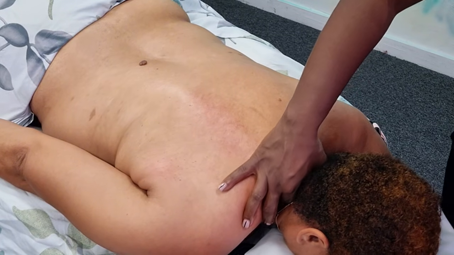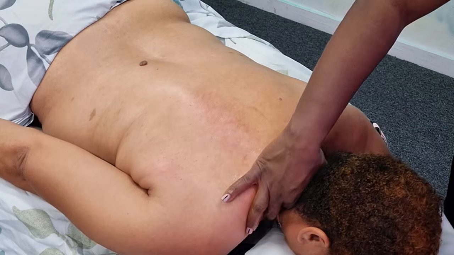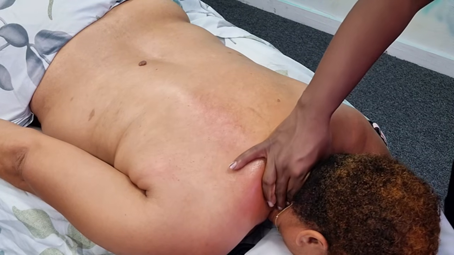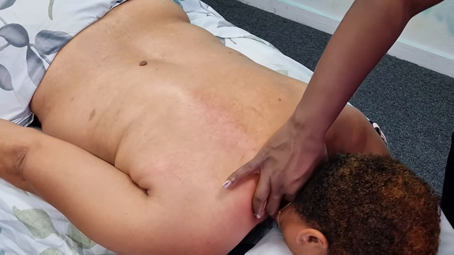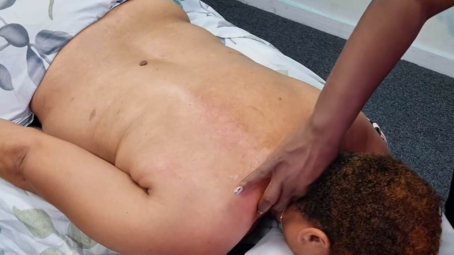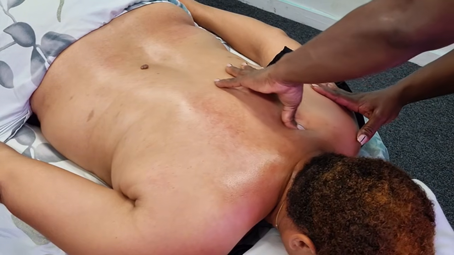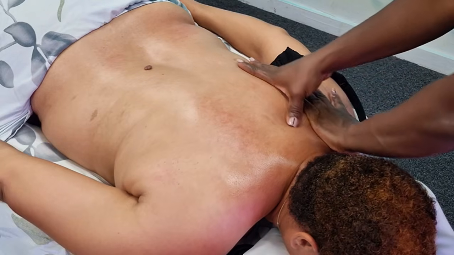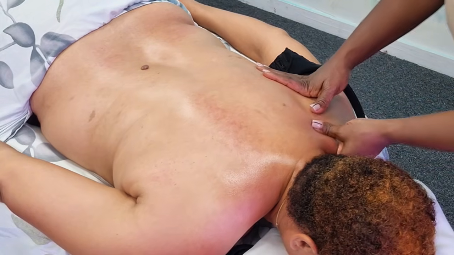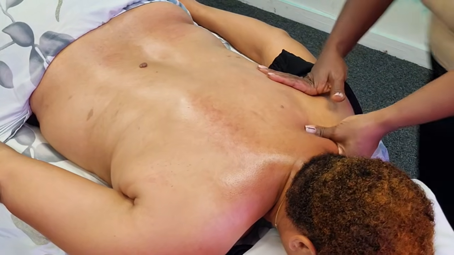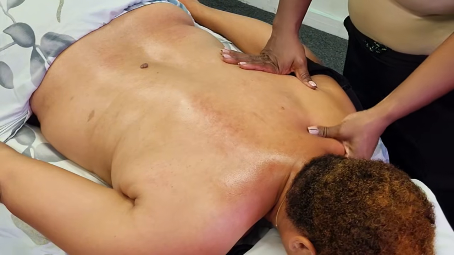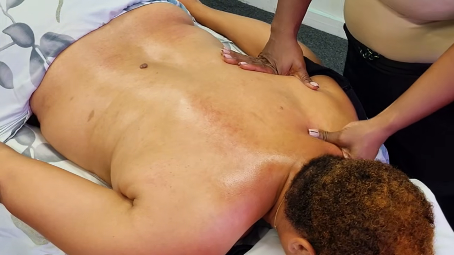Some techniques that can be used on the trapezius and suboccipital region is soft tissue mobilization. This technique involves applying sustained pressure with your fingers or thumbs to the suboccipital muscles, which is right at the base of the skull, and this releases the tension and improves blood flow.